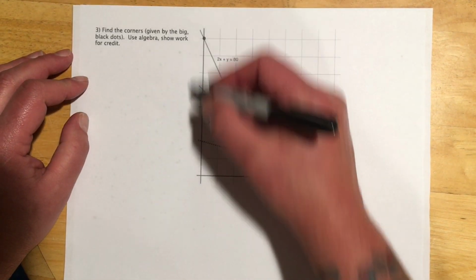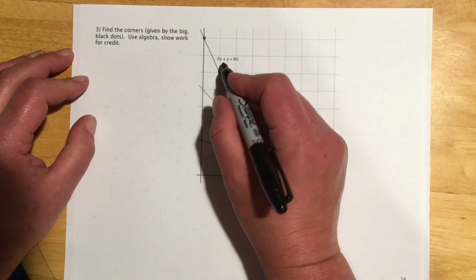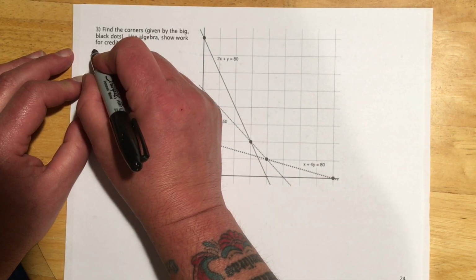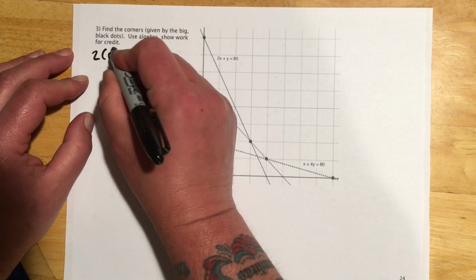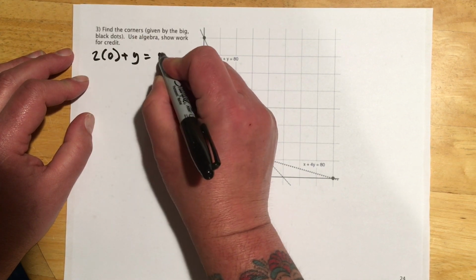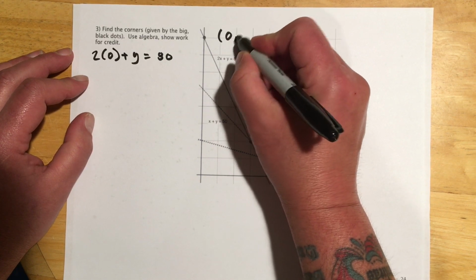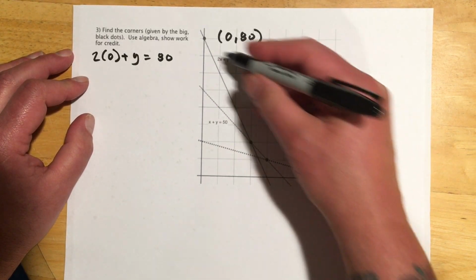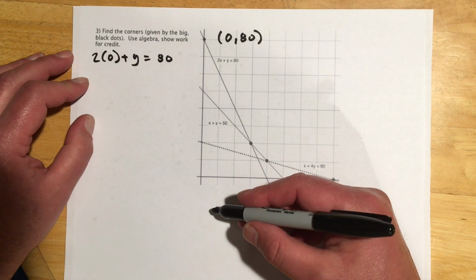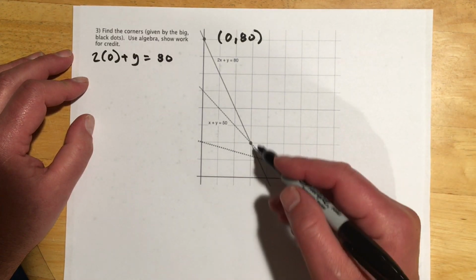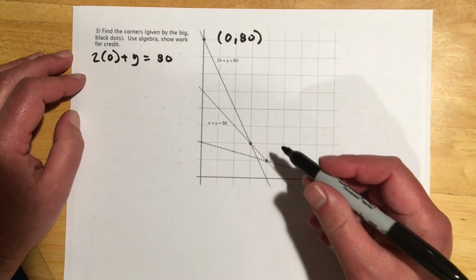I know x is 0 here because we're on the y-axis, so looking at this equation, if x is 0, 2 times 0 plus y equals 80. So now I have this corner point as (0, 80), which certainly gives me information about my scale that I'll use to check myself as I do the algebra.